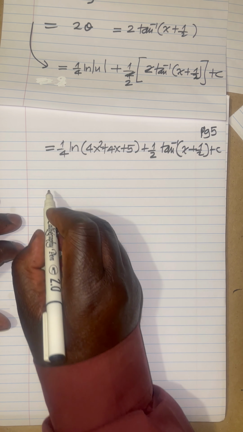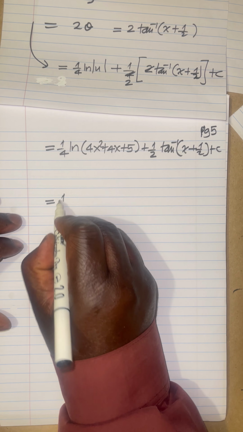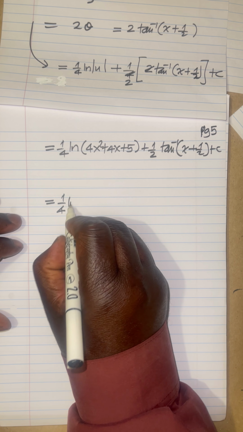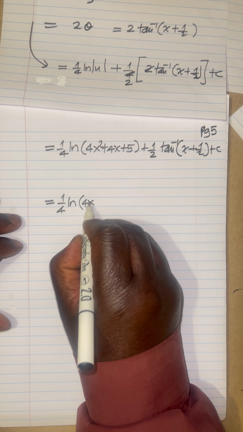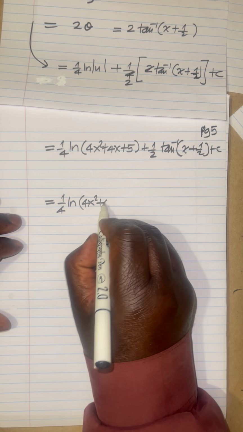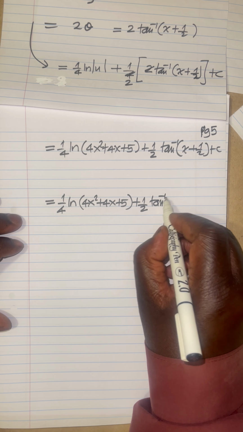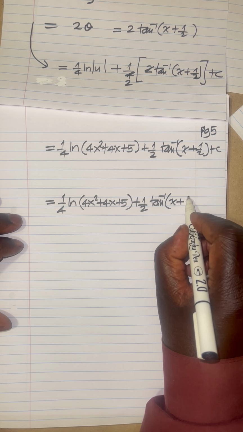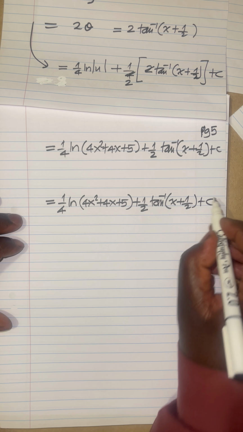Let's rewrite this. I just want to make sure that it looks better. 4x squared plus 4x plus 5 plus half tan inverse of x plus half, and then plus c.